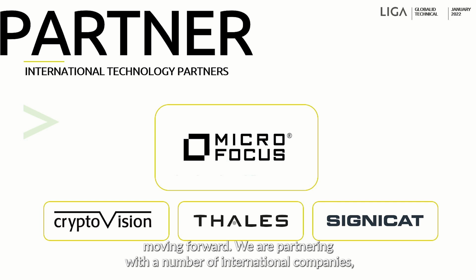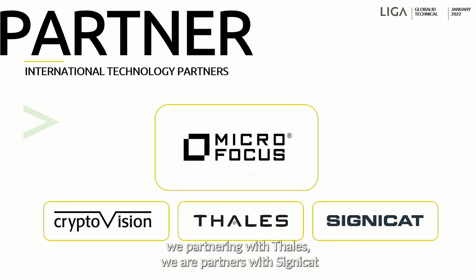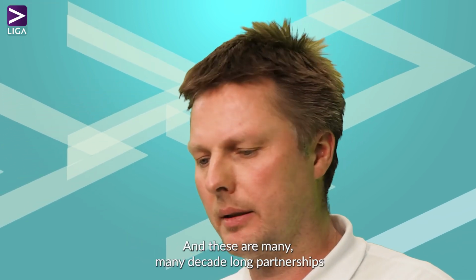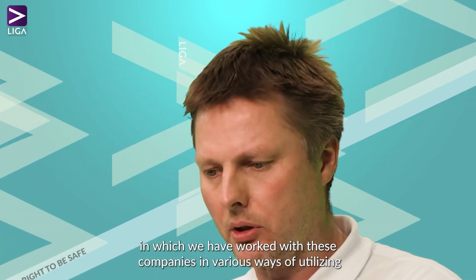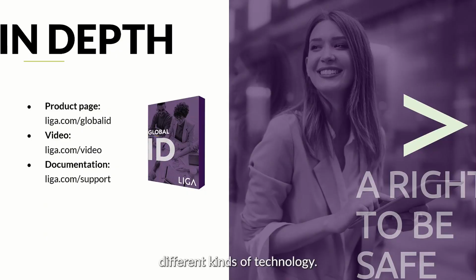We are partnering with a number of international companies. Mainly we are partnering with Micro Focus. We're also partnering with CryptoVision. We're partnering with Thales. We're partners with Signicat for the technology. And these are many decade-long partnerships in which we work with these companies in various ways of utilizing different kinds of technology.